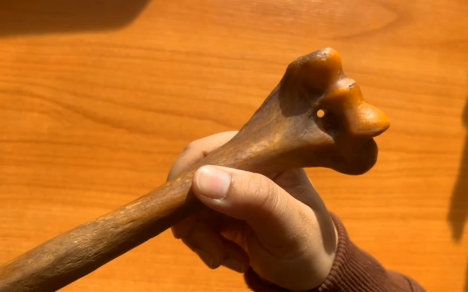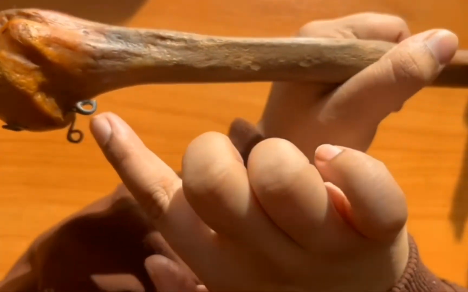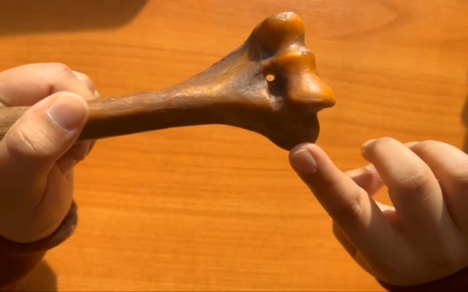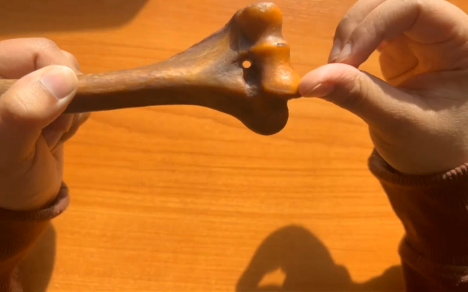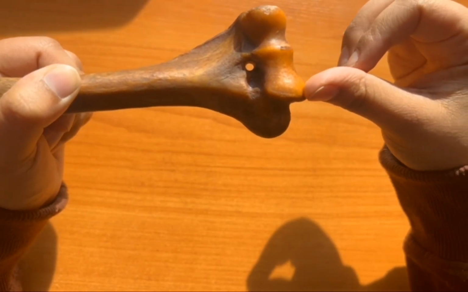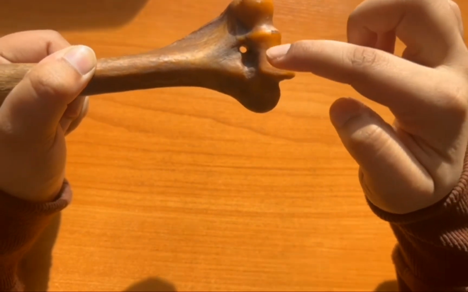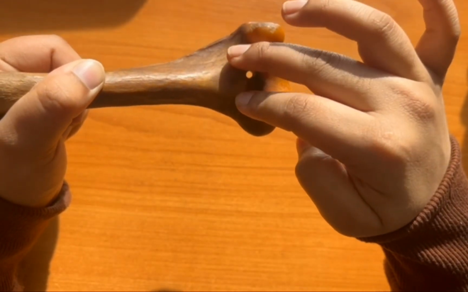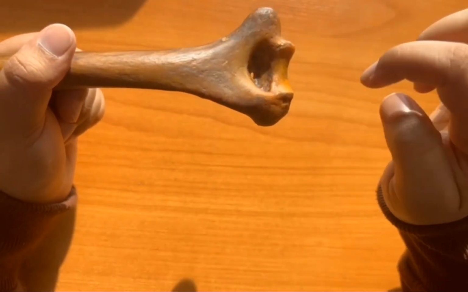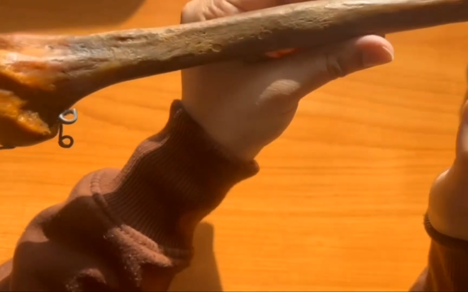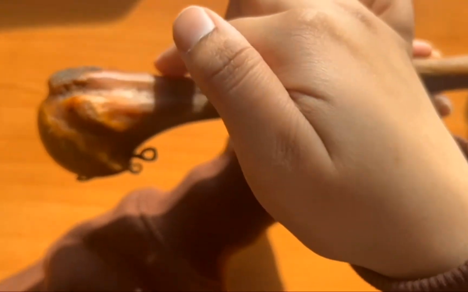Talking about the labeling, this one is the medial epicondyle. This one is the lateral epicondyle. The one next to the medial epicondyle is called the trochlea, and the other one we call the capitulum. Above the trochlea we have the coronoid fossa, and here we have the radial fossa. And as we said, this is the olecranon fossa. This is the anterior border, this one is the medial border, and this is the lateral border.